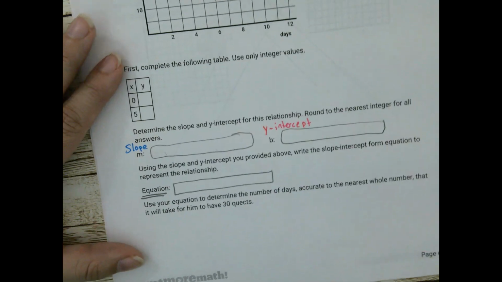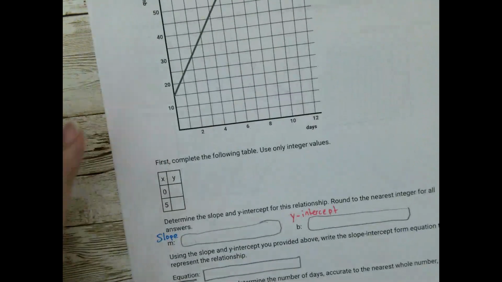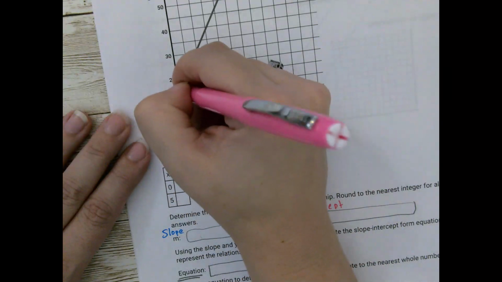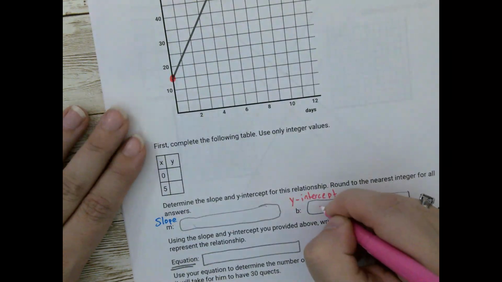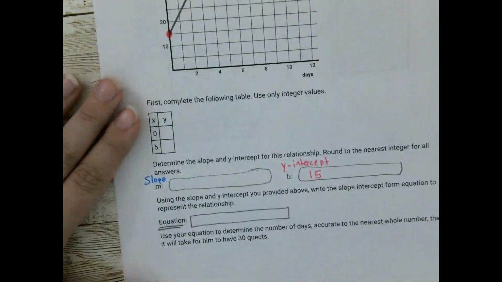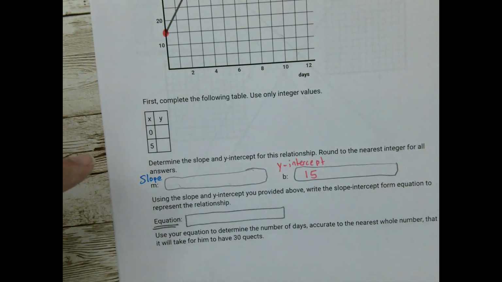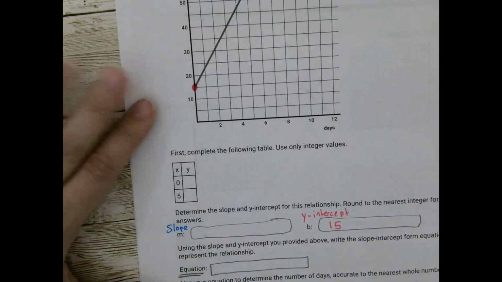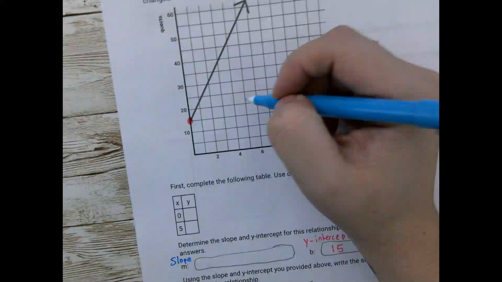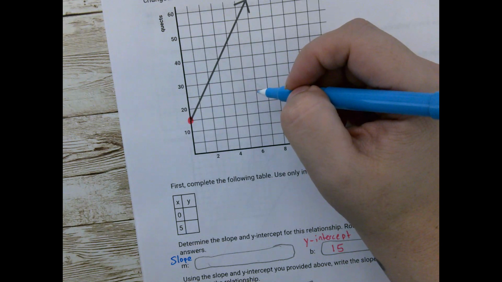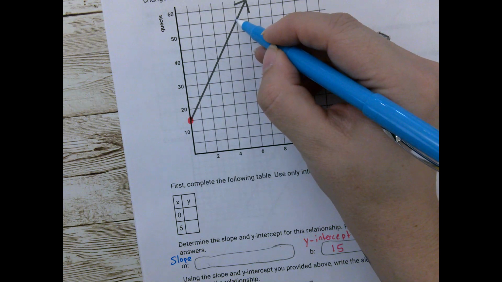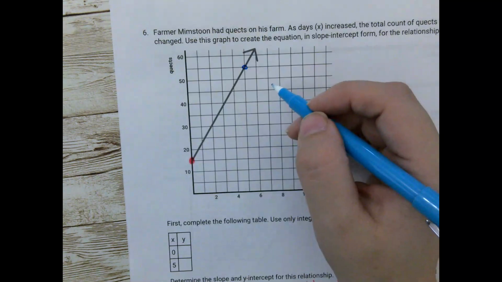Okay? So we'll start with my y-intercept because that is easy. And it is 15. And with these, you have to hit enter on each box to check it. Slope, it's positive. I'm going to find 2 points. This is a good one. It's really far, but it's a good one.